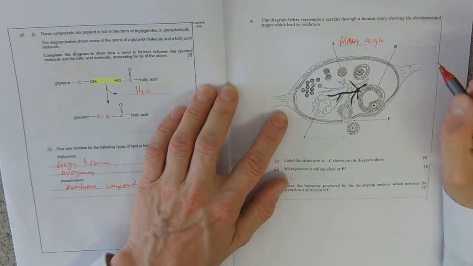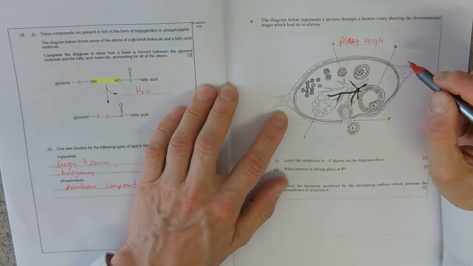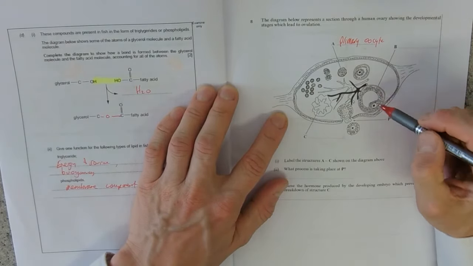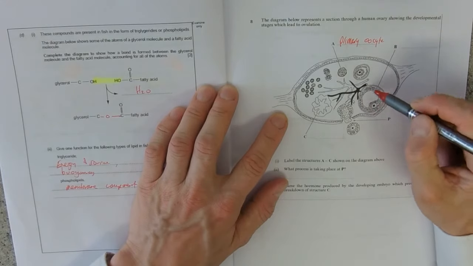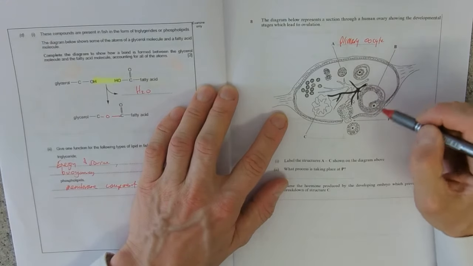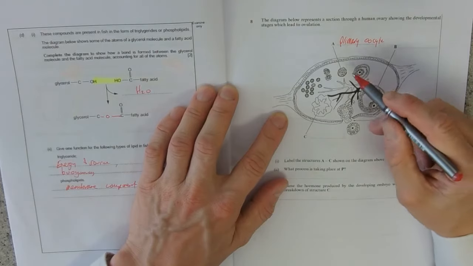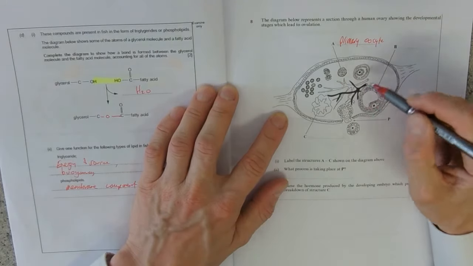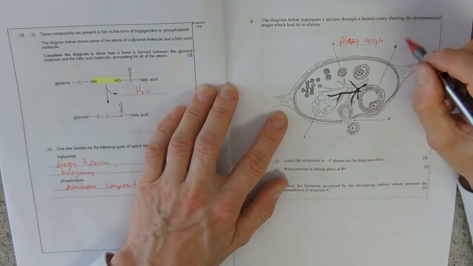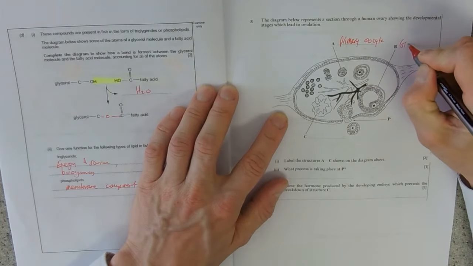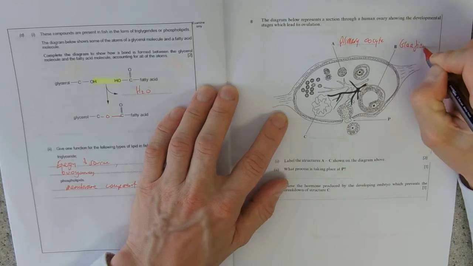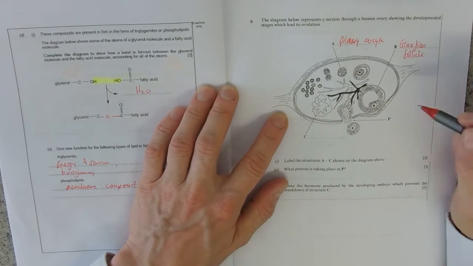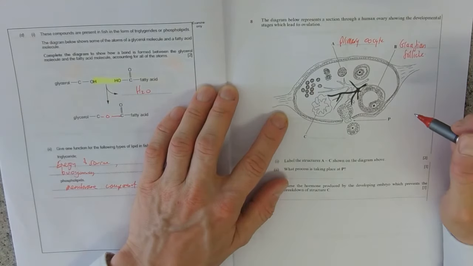And certainly at this level you should be saying oocyte rather than egg and things like that. B is talking not about the oocyte but about the surrounding cells and area. So that's the follicle. You've got the primary follicle and then sort of secondary follicle or Graafian follicle. So it will accept theca or secondary follicle there.